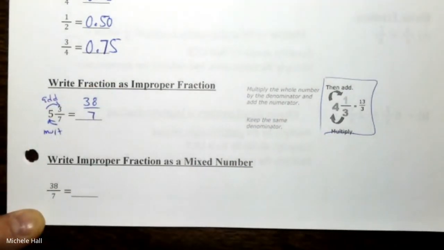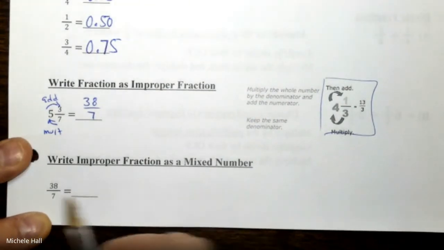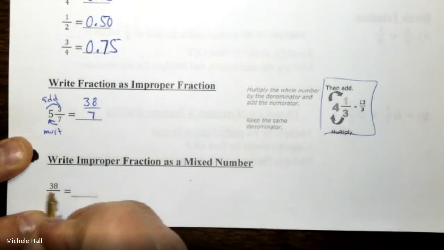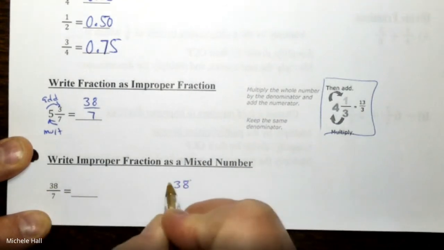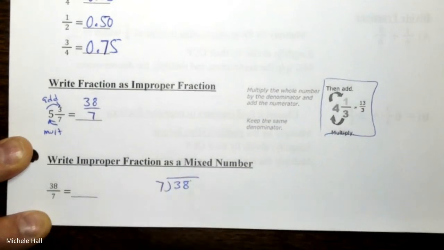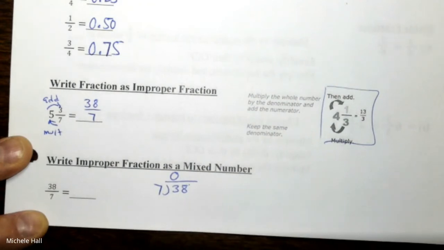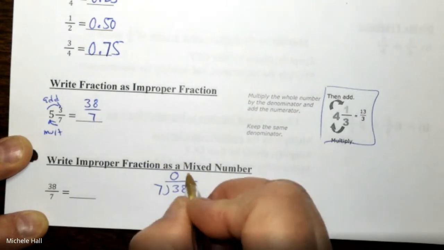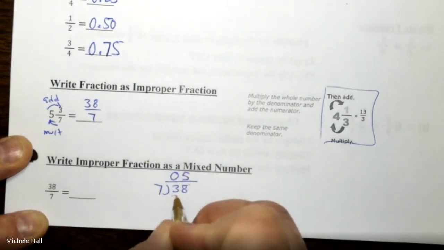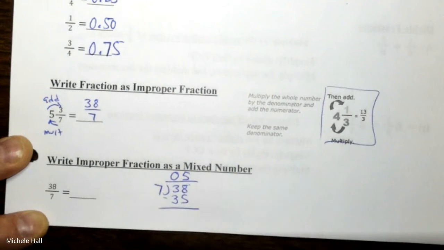And then obviously I wanted to go backwards on this, on how do we change the improper fraction back to a mixed number. And so it still says 38 divided by 7. 38 is being divided by 7. Can 7 go into 3? No. I put a 0 above it so I know where to put my next number. I'm holding place value. How many times can 7 go into 38? 5. 5 times 7 is 35. And when I subtract, 38 minus 35.